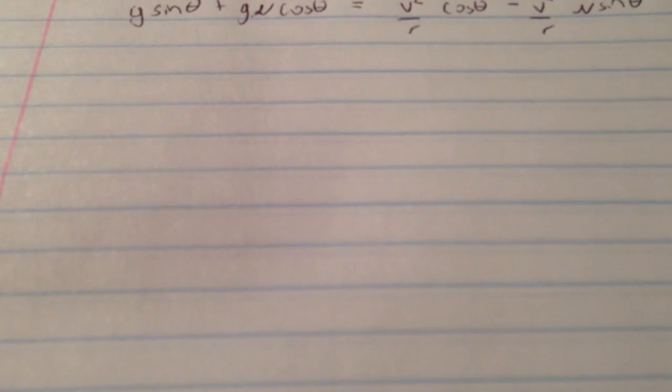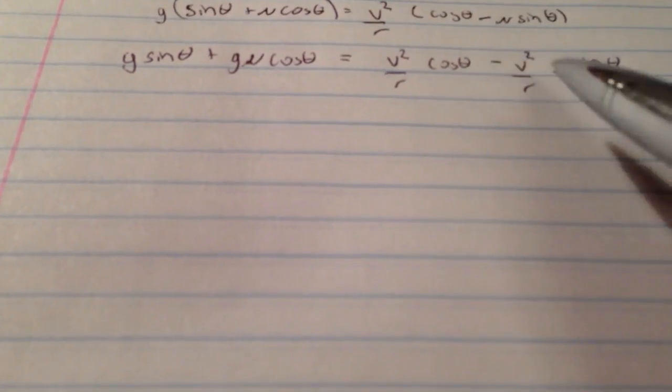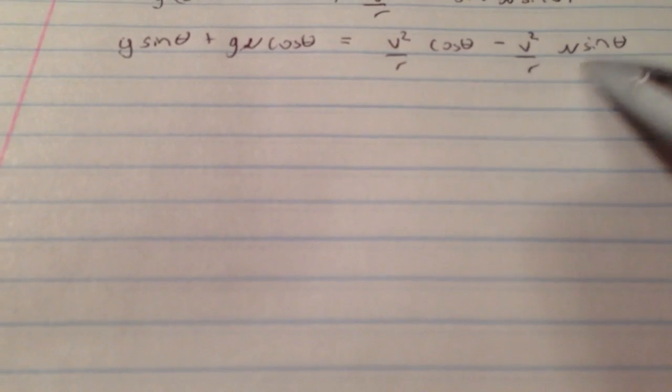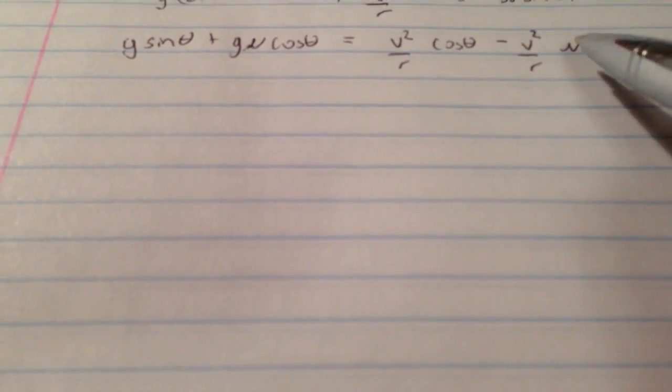Now we're going to rearrange to get our mu's on one side. So we're going to add that term on both sides to get it over here, and we're going to subtract our g sine theta over there.